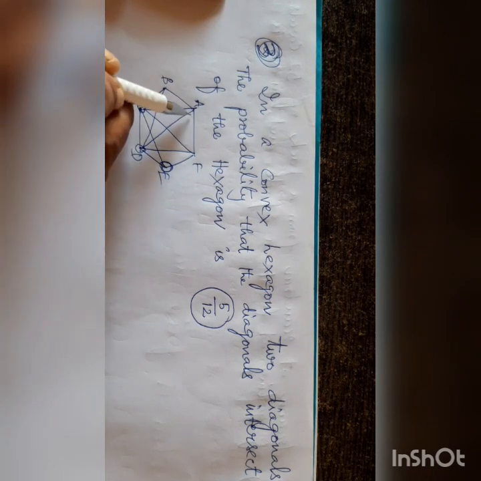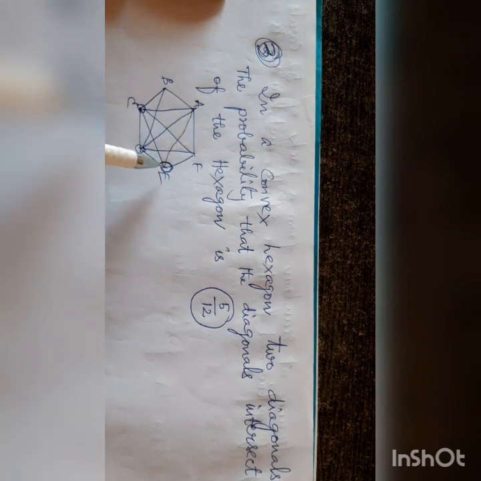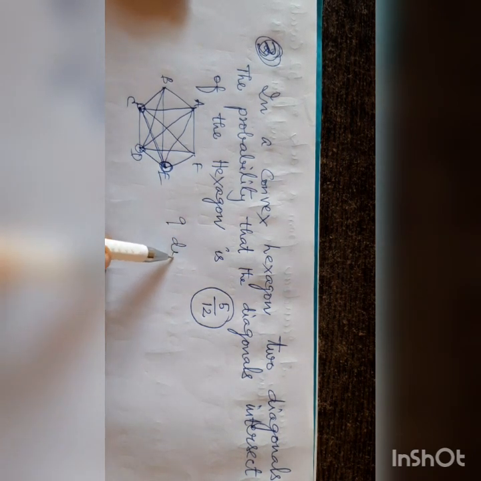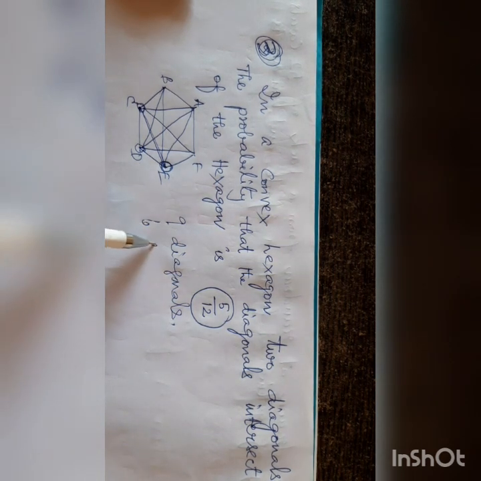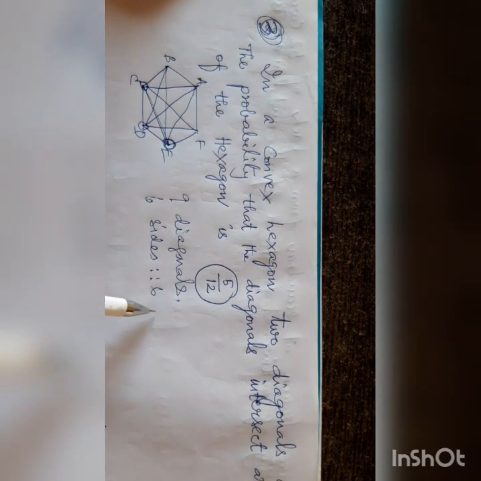And from this point, we can draw the diagonal like this, and like this, and like this. Totally, we can draw 9 diagonals. Total diagonals, 9 diagonals. 6 sides, 6 vertices.